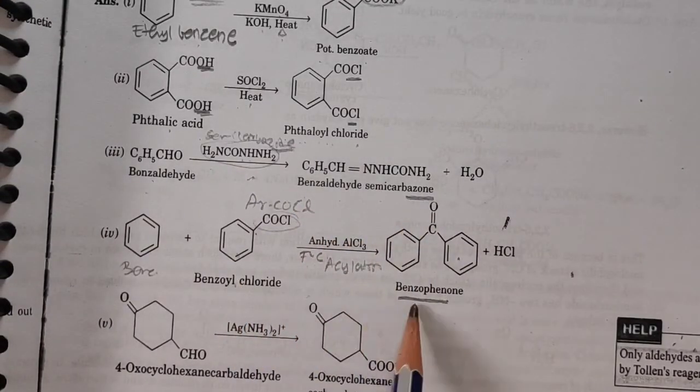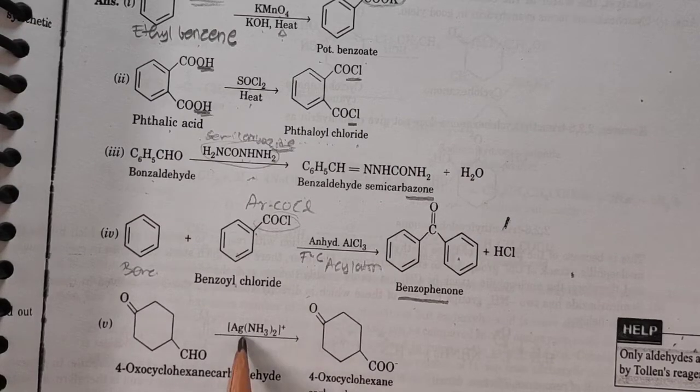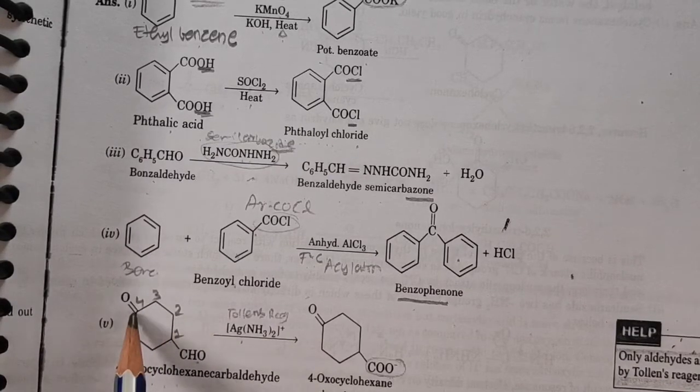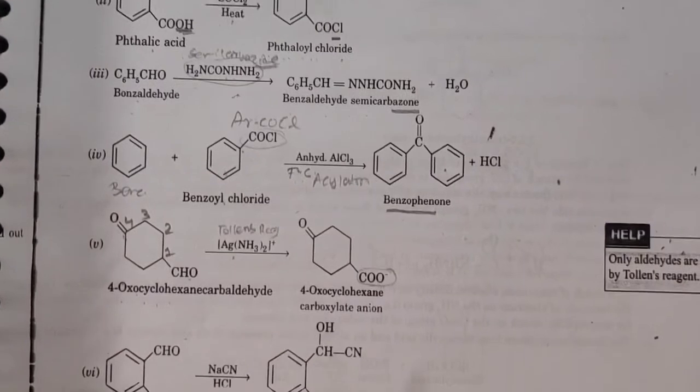Now here also you can see benzophenone. Now the next one, this one is your Tollens reagent. Which reagent? Tollens reagent, right? In that you will get the carboxylate group, COO. So 4-oxo, here this is 1, this is 2, this is 3 and this is 4. So 4-oxo is for this ketone group. Which group is it?